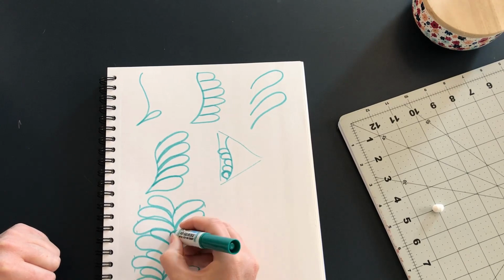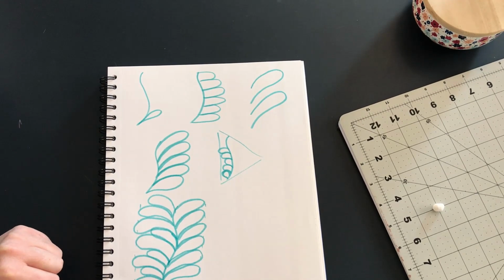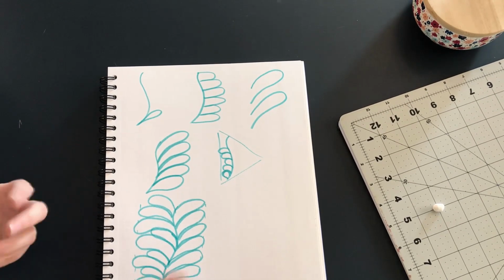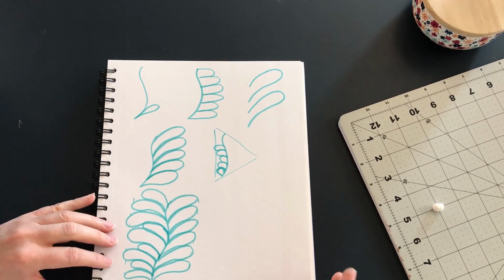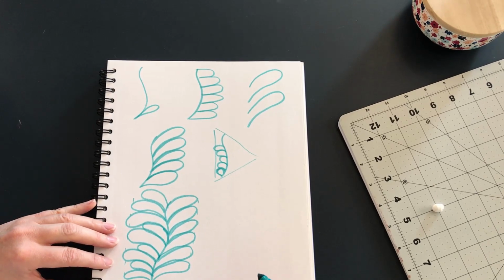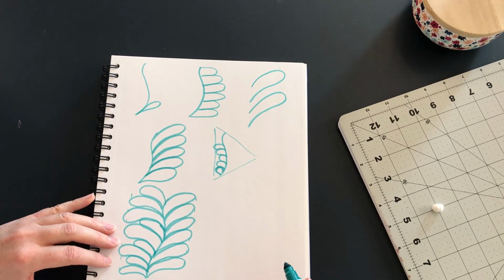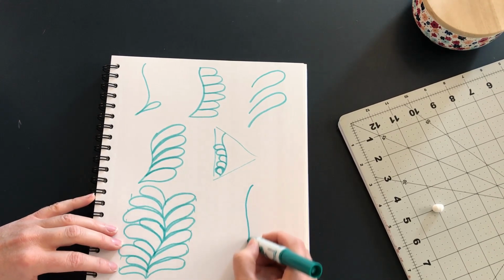So you can still see that some of those shapes weren't all necessarily touching the line, but most of them were, a lot of them were, and it really filled that space and it elongates those petals. So after that, the next thing I want you to think about is moving up the spine.